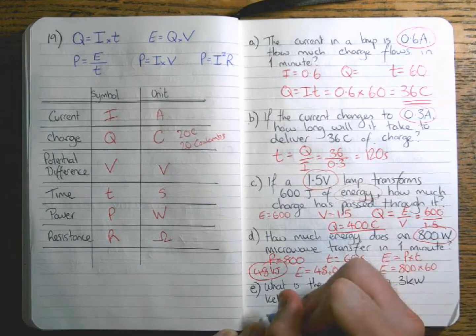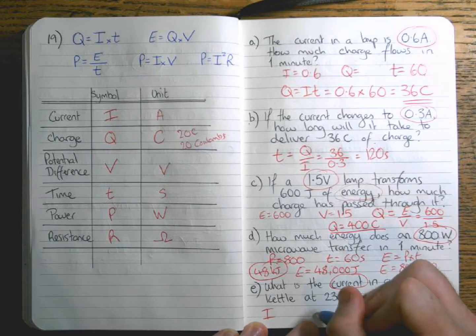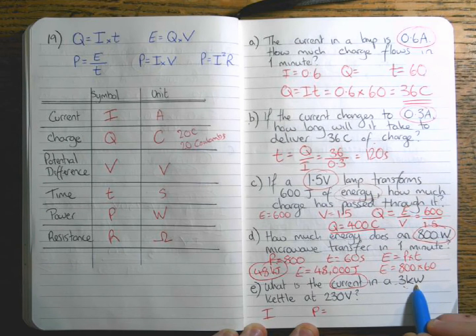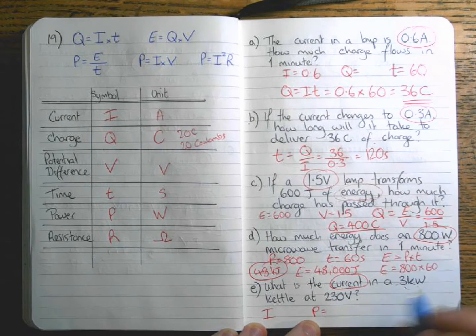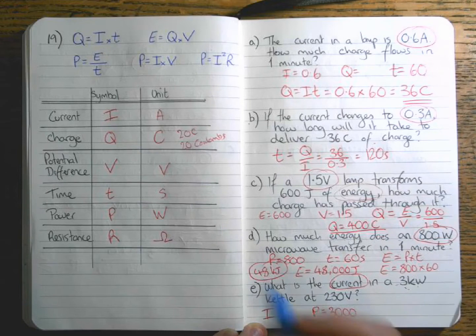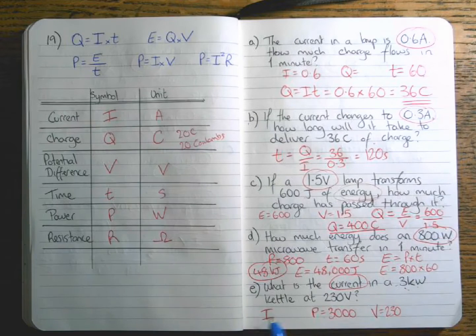So we need current, that's I. A 3 kilowatt kettle, that means we've been given P. Now I'm not going to write 3 because it's 3 kilowatts. So what am I going to write for the power? 3,000. Make sure it's in watts. And the voltage is 230. Now we've got P, we've got V, we need I.